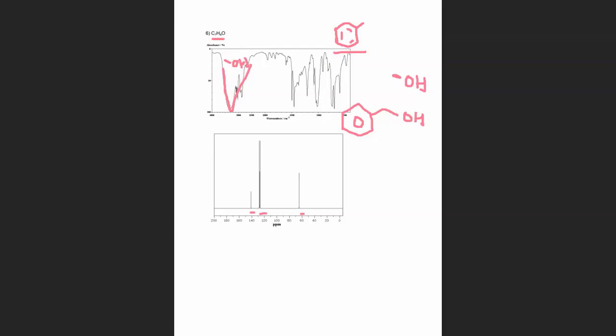Any questions? If you were to go by the route of the quartet, triplet thing, how would you do this question? So this is CNMR. With CNMR, you can divide the ppm numbers by 20 to convert to HNMR.